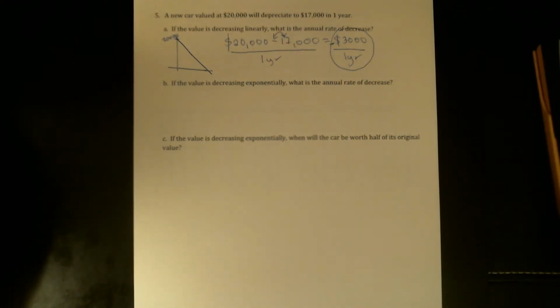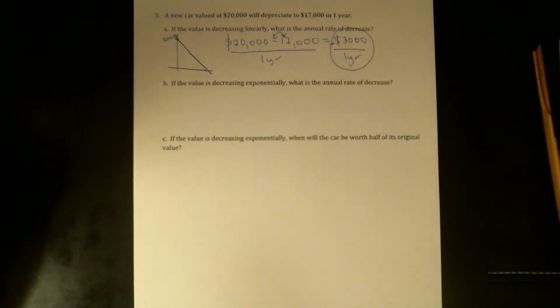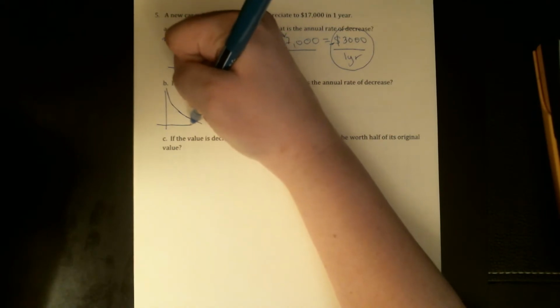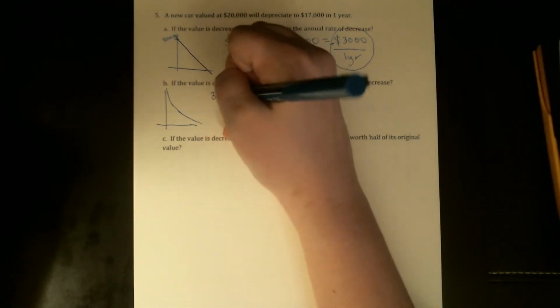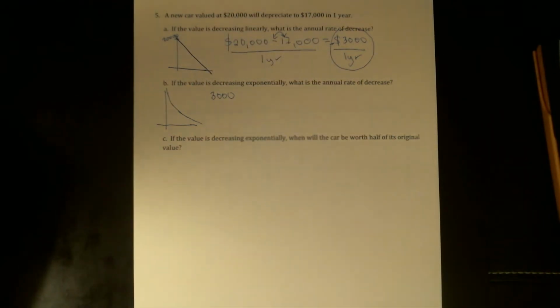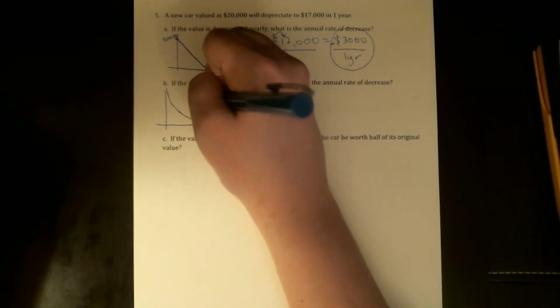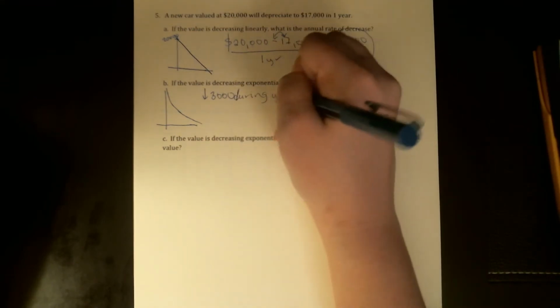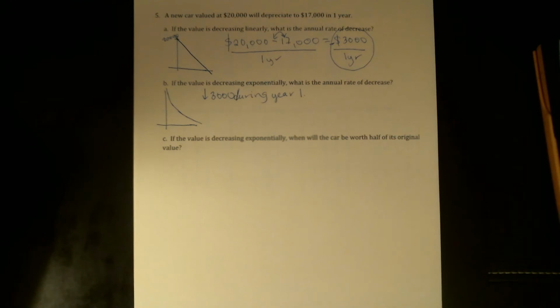Okay, now we are supposed to assume that the decrease is actually following an exponential pattern. So exponential decay, I'm hoping to see something a little bit more along these lines. So it'll flatten out a little bit. Start off with really big drop-offs and then level off and not be dropping off as much. We already know that in 1 year, the price dropped by $3,000. What I would like to know is what percent increase or decrease is that. So it drops $3,000 during year 1. We're only assuming that holds for the first year this time.